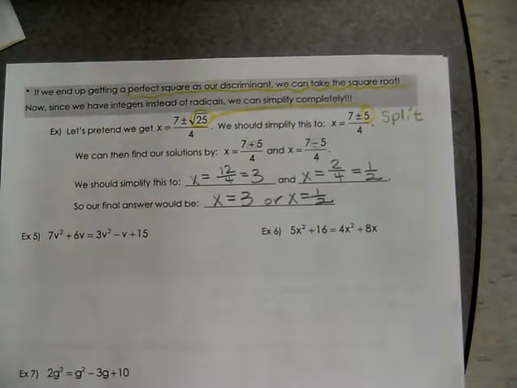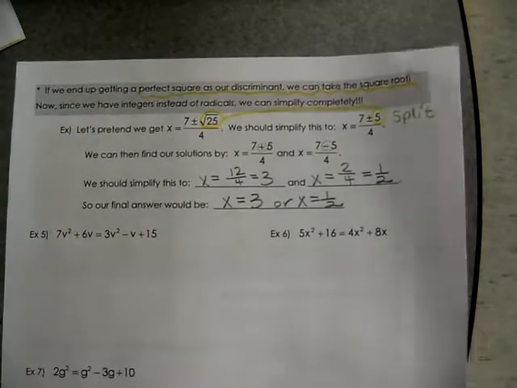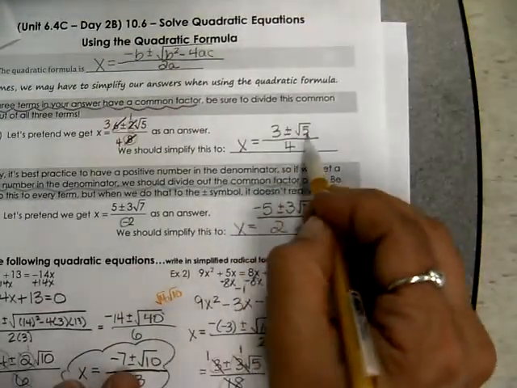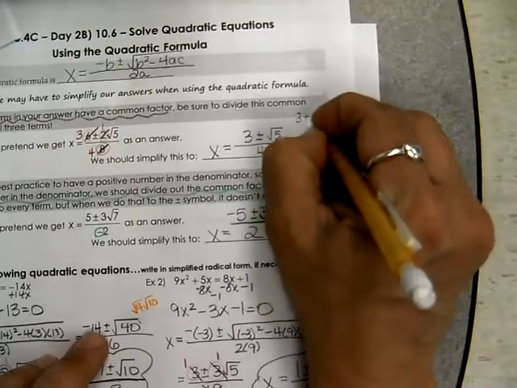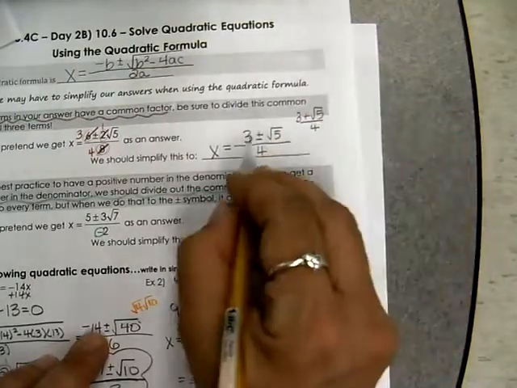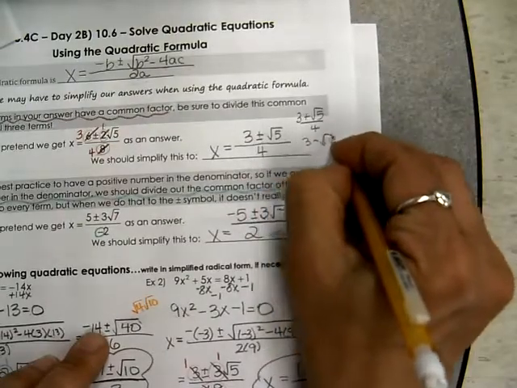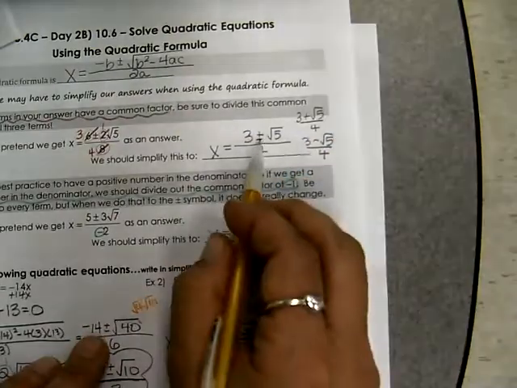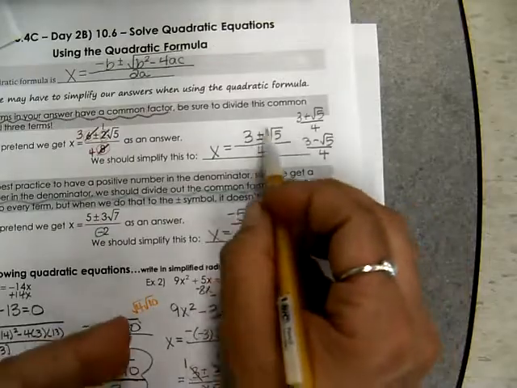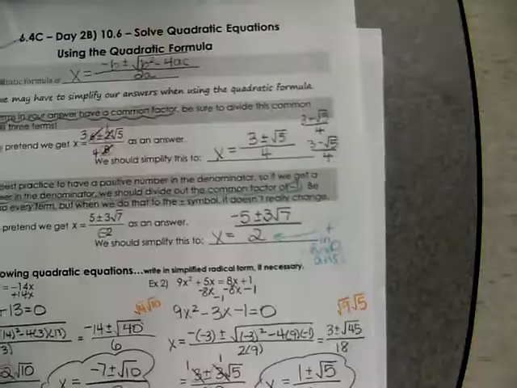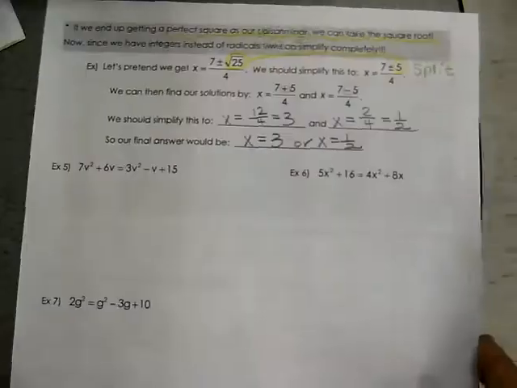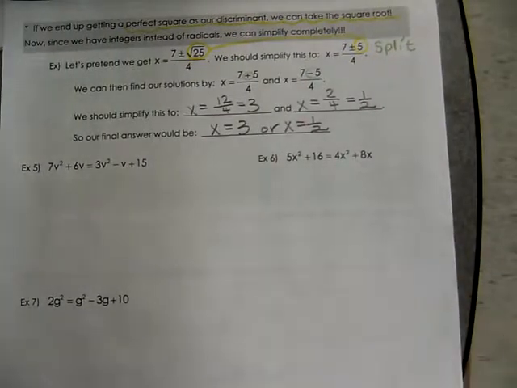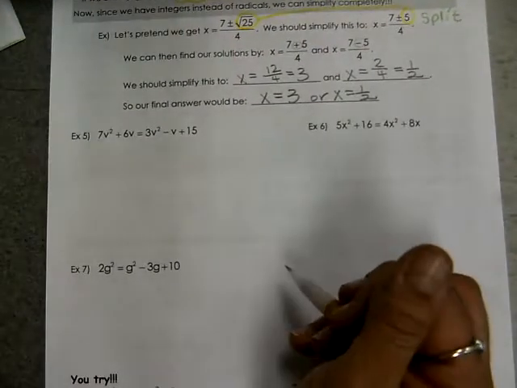Now, some of you might be saying, well, how come I have 2 answers now instead of 1? Well, you guys, we really had 2 answers here. Our plus or minus here is really two answers. One answer is 3 plus root 5 over 4, and another answer is 3 minus root 5 over 4. Except because of the radicals, we can just write it as the plus or minus symbol. So I want you to understand that it really was two answers that we were dealing with before. It just looked like one because of the plus or minus.